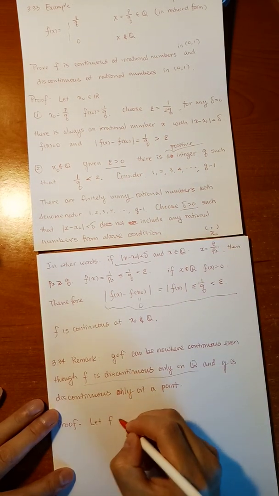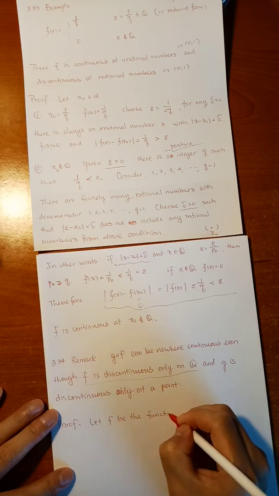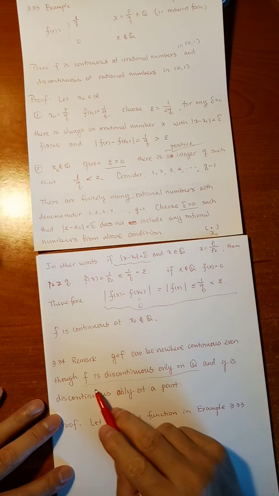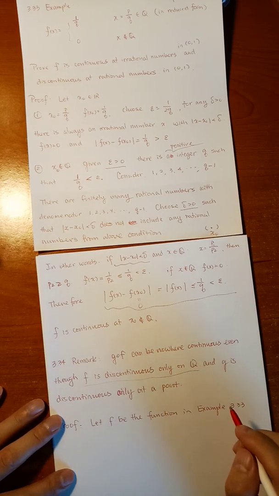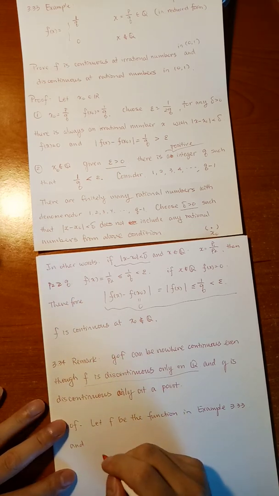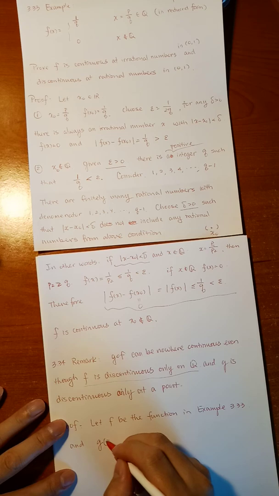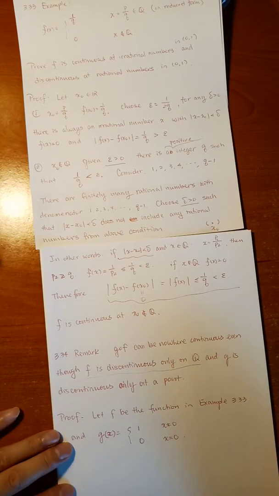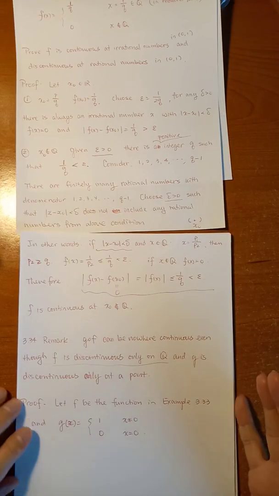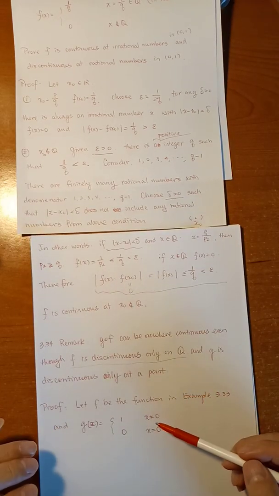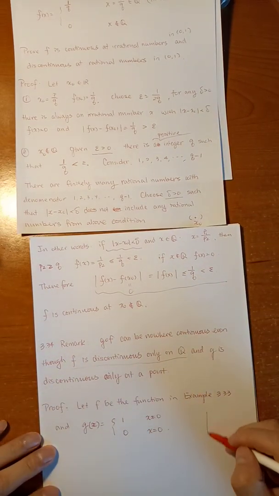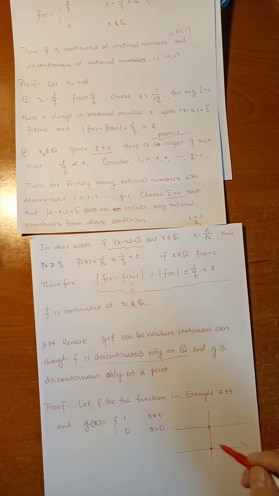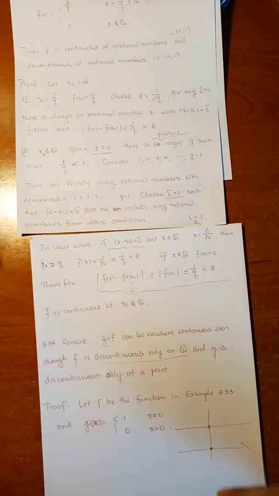So let f be the function in example 3.33. So f is only discontinuous on the rational points, and g of x is equal to 1 if x is not equal to 0, and equal to 0 if x is equal to 0. Well, what does this mean? If it's not 0, make it 1. If it's equal to 0, it's 0. So g of x is just make every non-zero number 1, and 0 is 0.